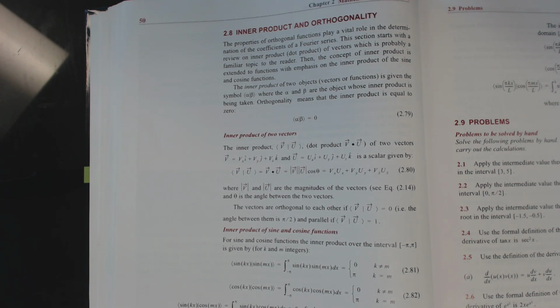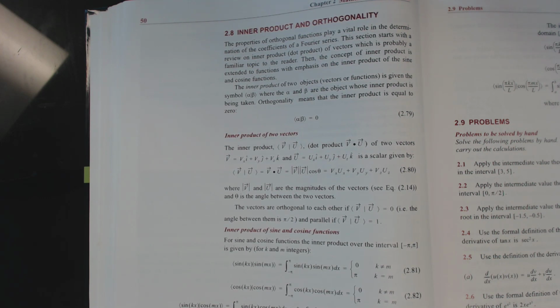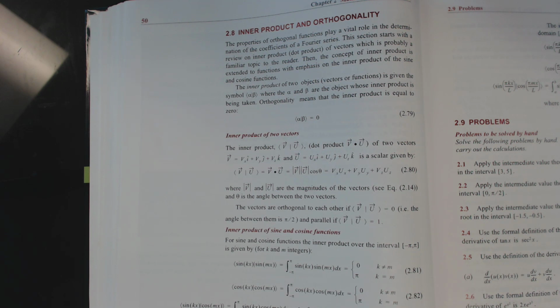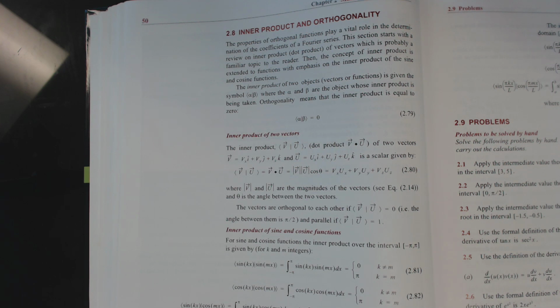Well, if the angle is 90 degrees, what would that be? That'd be pi over 2. Hopefully I did a quick trig right in my head. That cosine term comes out to 0. Makes it go away. So that means they are orthogonal functions.